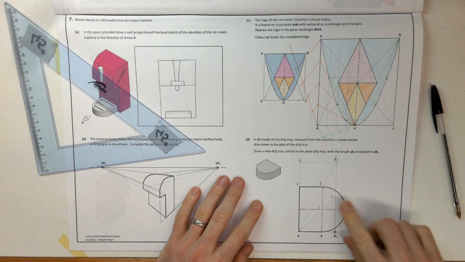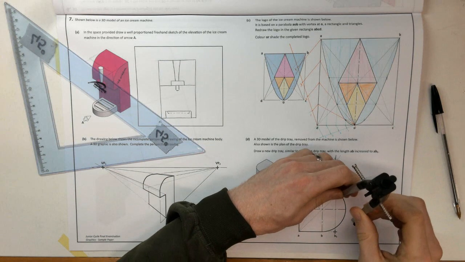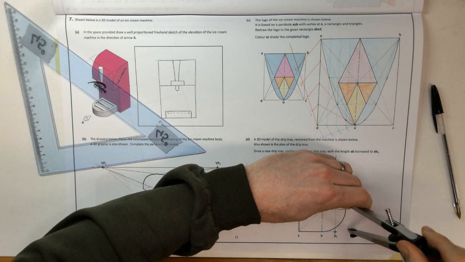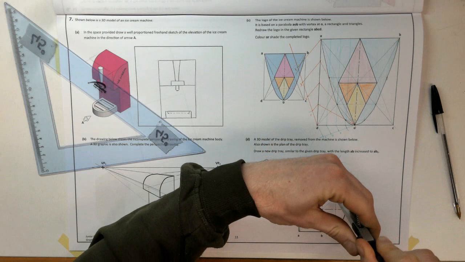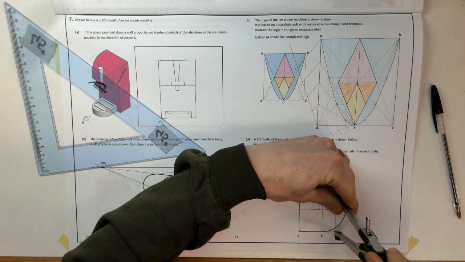So here's the center of my new arc, my new semicircle. The radius is C1 to B1. That should line up there with, let's put that marked up.